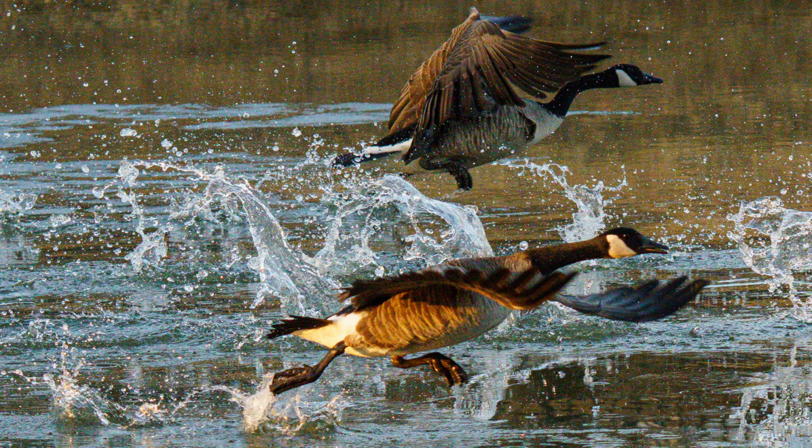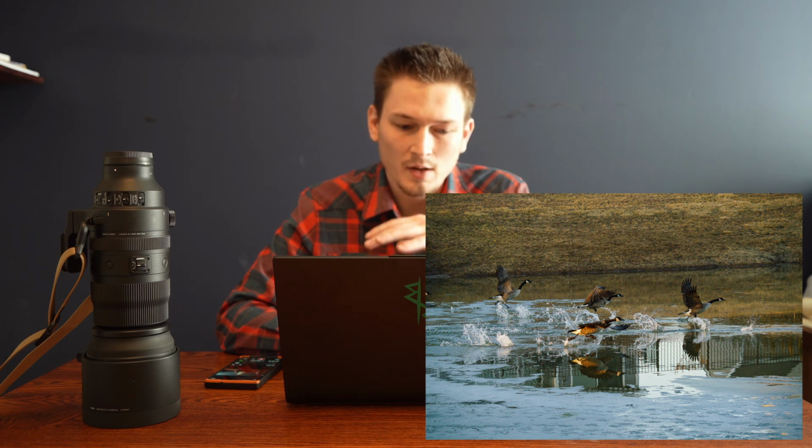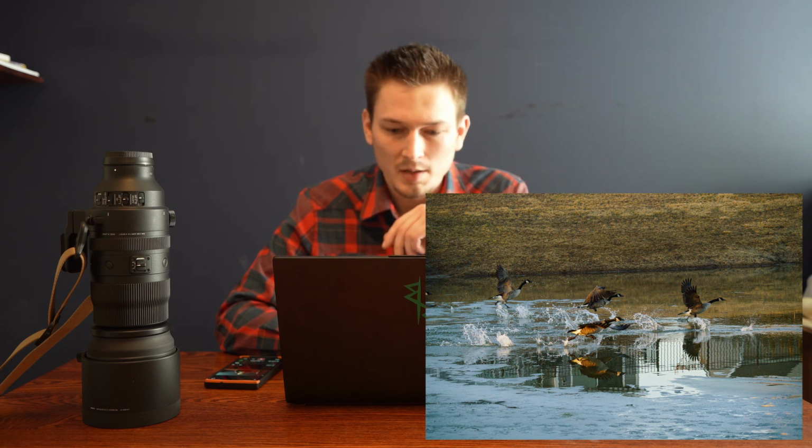You can crop in and you can see the droplets of water, and the wings are frozen, and thankfully I had enough light to get it to where it is. I didn't really even edit this one. This was just how it came out of the camera. I would probably make some minor changes to it, but it's not too bad.